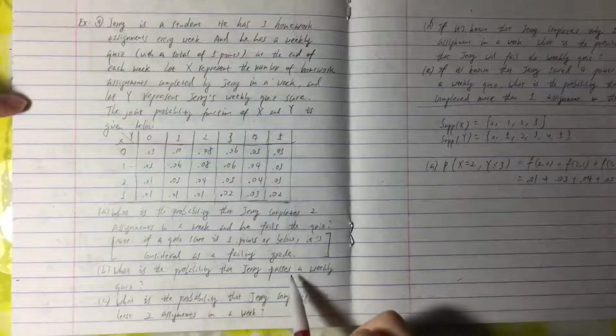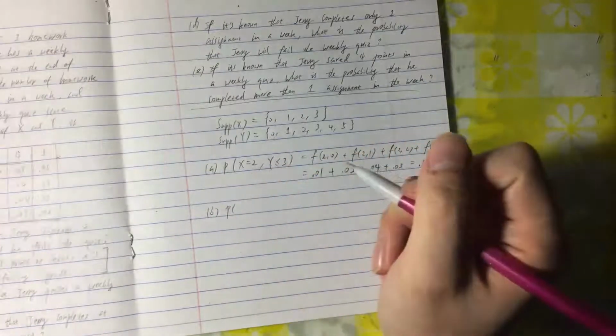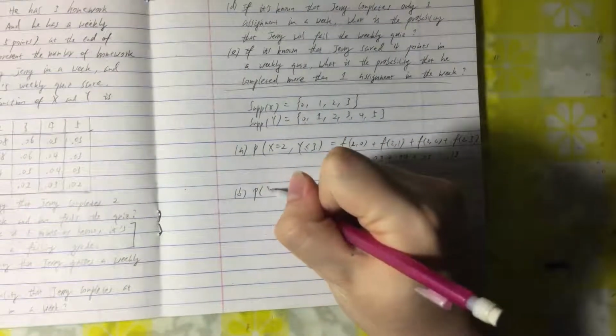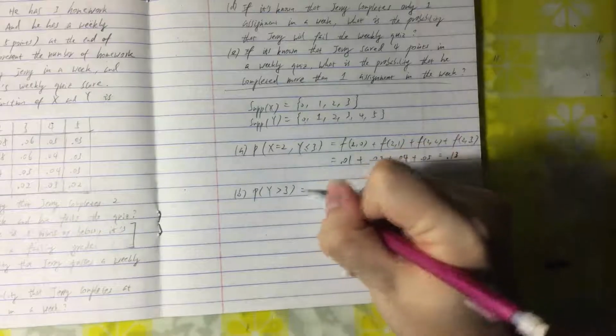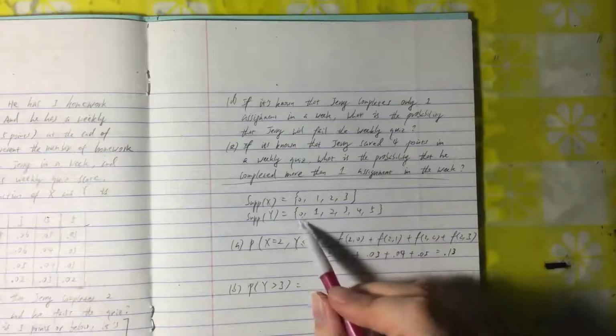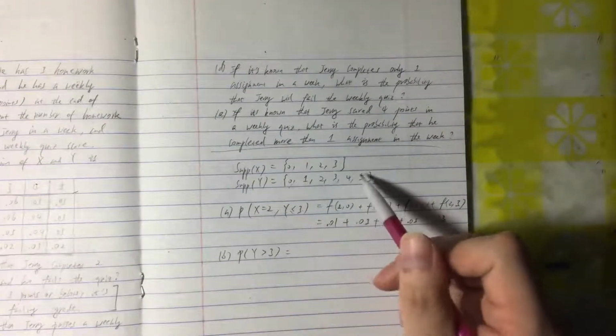What's the probability that Jerry passed the weekly quiz? If Jerry passed the weekly quiz, it means his quiz score is above 3. That means it's either 4 or 5, because the support of Y is from 0 to 5. If Jerry passed the quiz, his quiz score could be either 4 or 5.